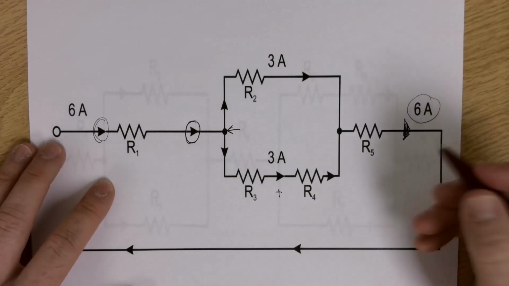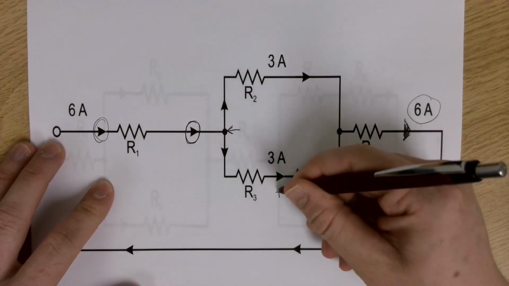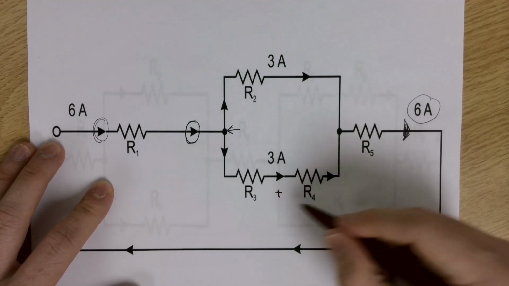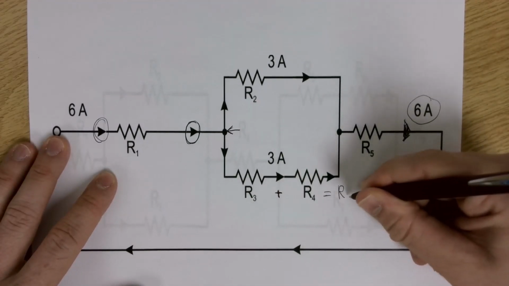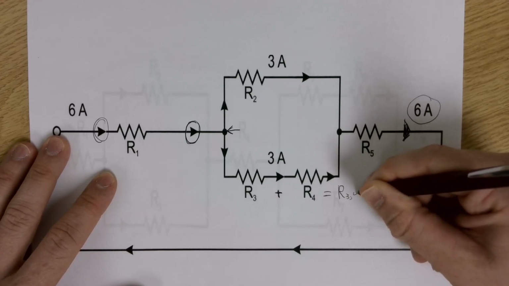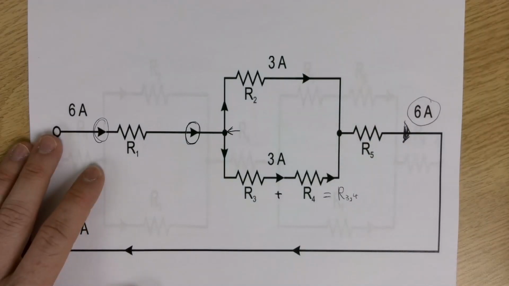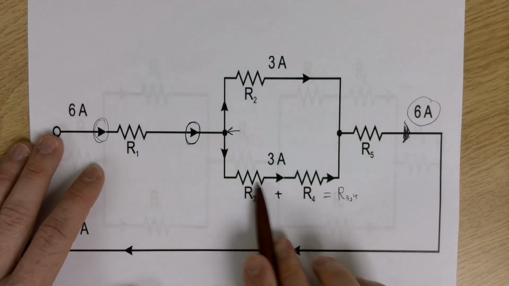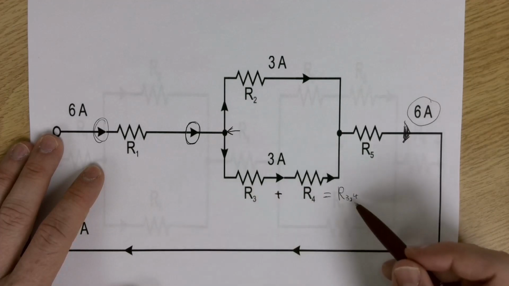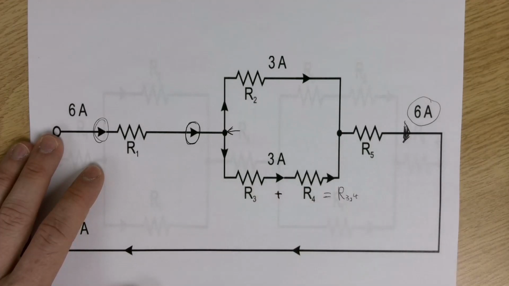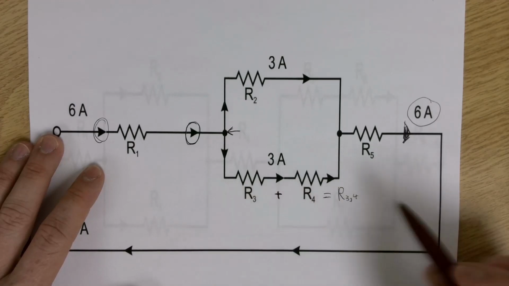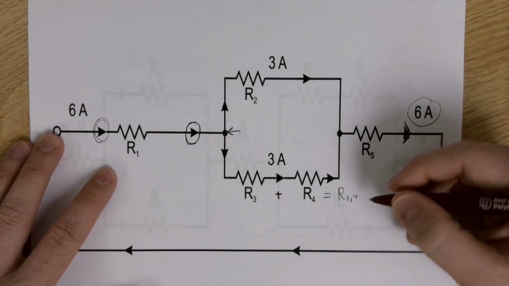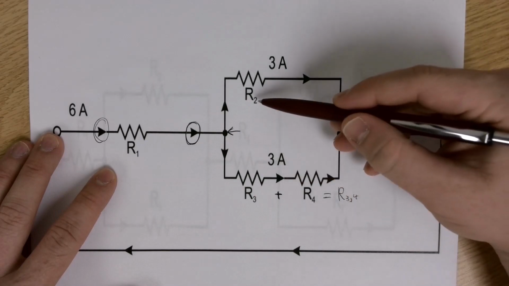And so if we wanted to, we could add R3 together with R4 to equal R3,4, because they're in series with each other. And R3,4, what we could call this new combined resistor, is in parallel with R2.